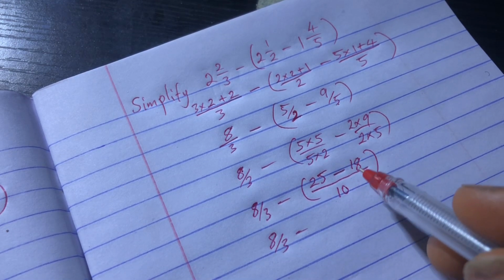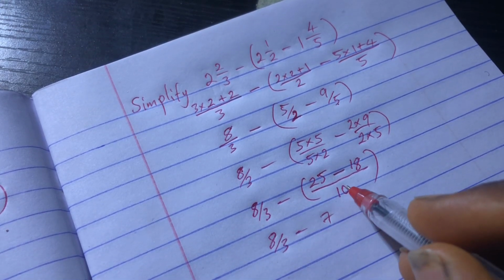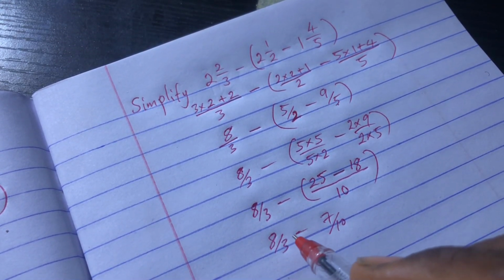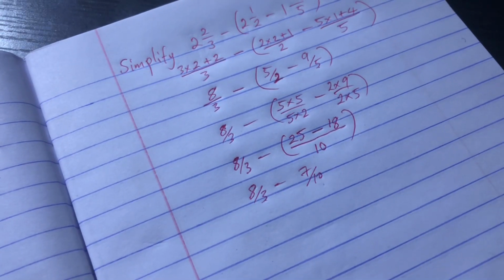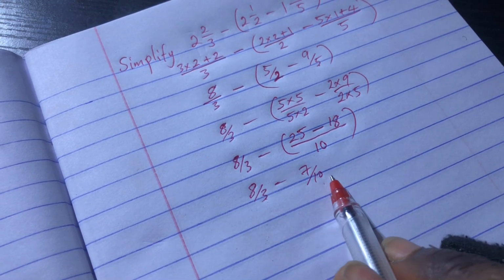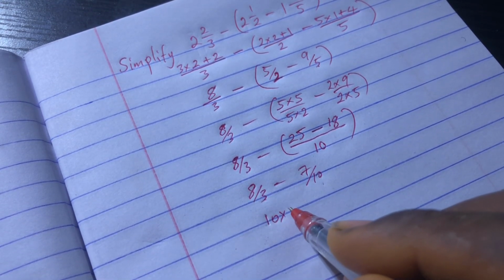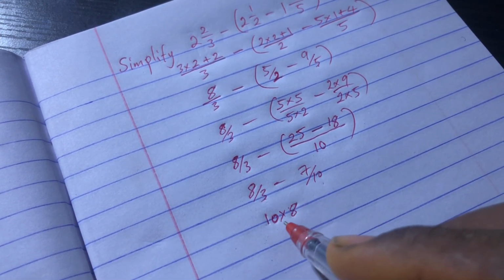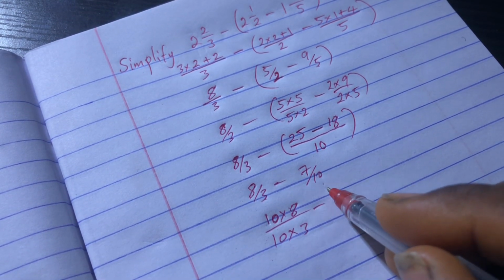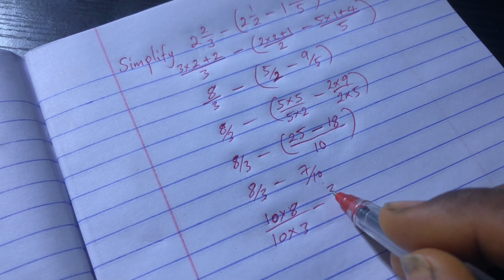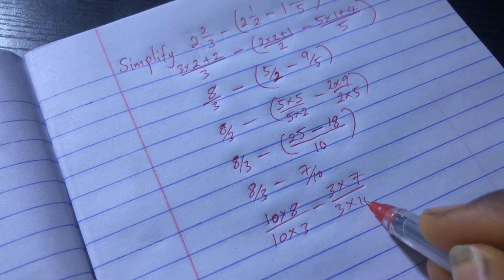Here 25 minus 18 is 7 over 10, and the lowest common multiple between 10 and 3 is 30. So 10 times 8 divided by 10 times 3, minus 3 times 7 divided by 3 times 10.